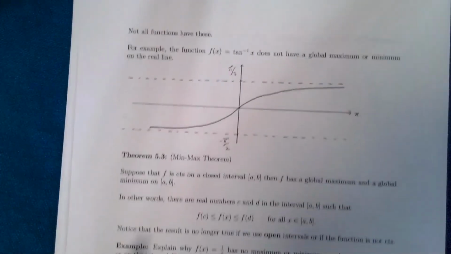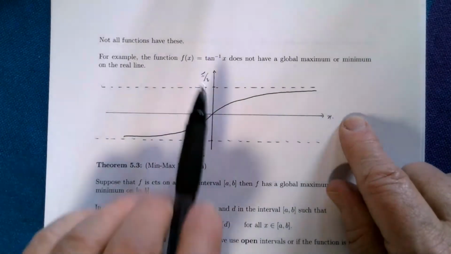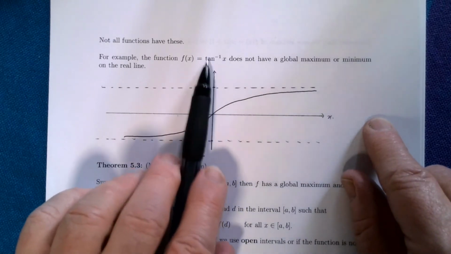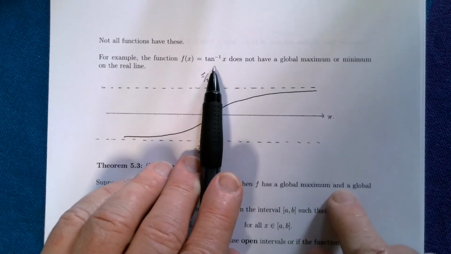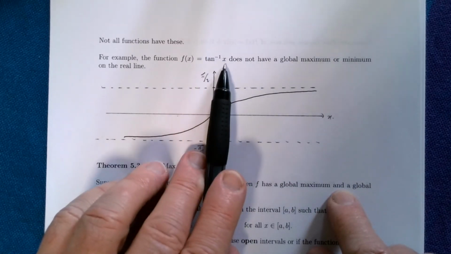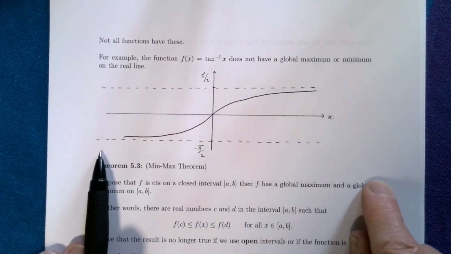Now, not all functions have these maxima and minima. For example, if I draw the graph of the function y equals inverse tan x, you should know this one from high school maths. Tan of x has asymptotes at pi on 2 and minus pi on 2, so inverse tan of x has asymptotes this way at pi on 2 and minus pi on 2.